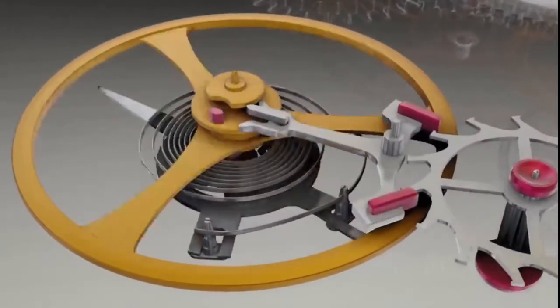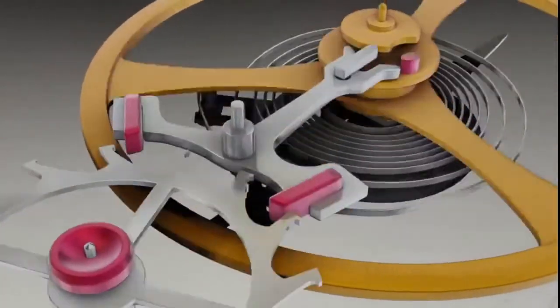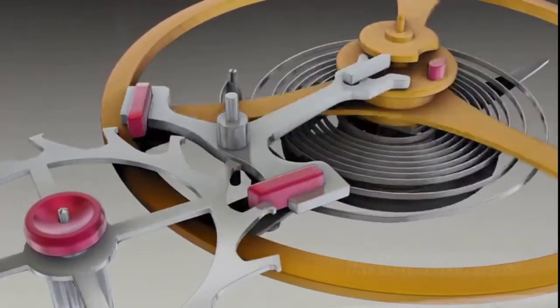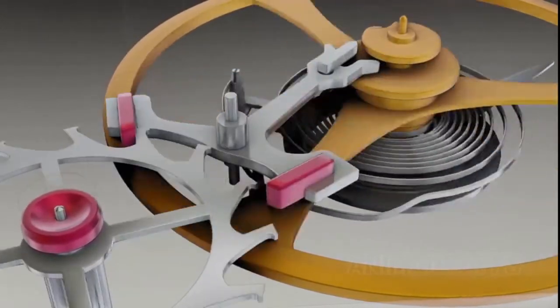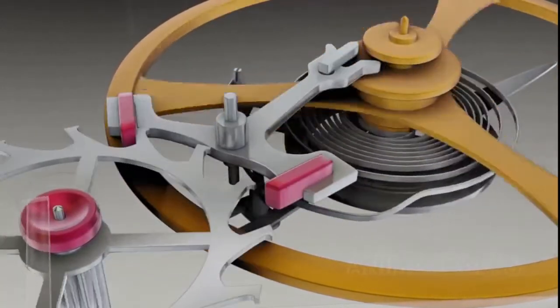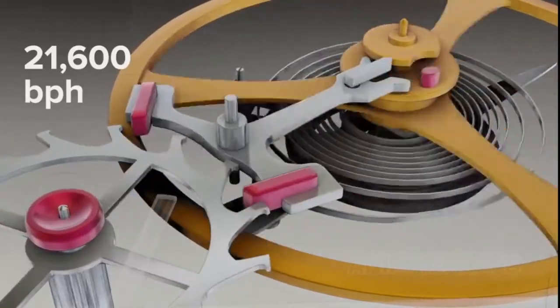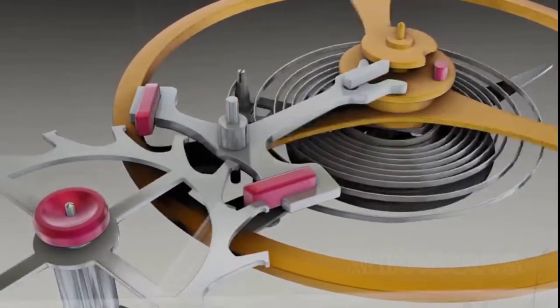The characteristic watch ticking sound is made by pallet jewels as they catch escape wheel teeth. Each incremental escape wheel rotation is called a beat. A common watch beat rate is 21,600 beats per hour, which is 6 beats per second.